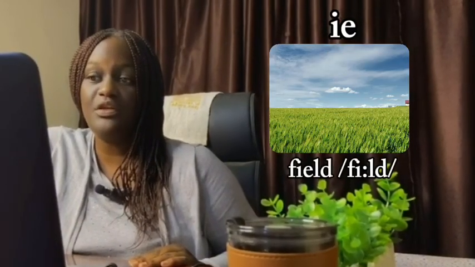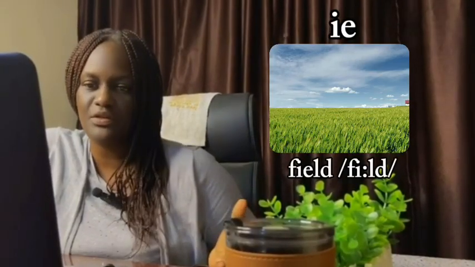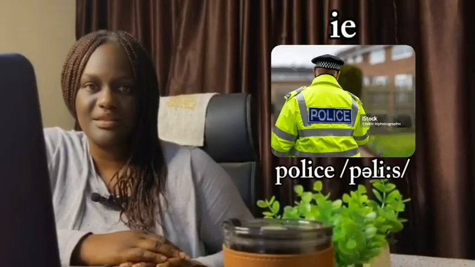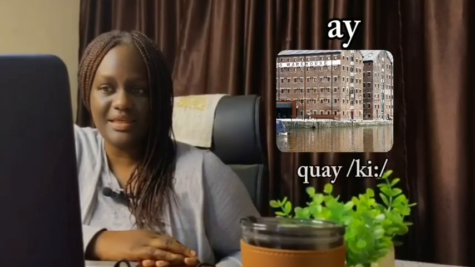Another spelling symbol is IE in a word like field. The field, we have the cornfield and we have the grain field. We also have this vowel number one occurring in a word like police, policeman. Okay. Another spelling symbol is EY in a word like key. Another spelling symbol is AY in a word like key.